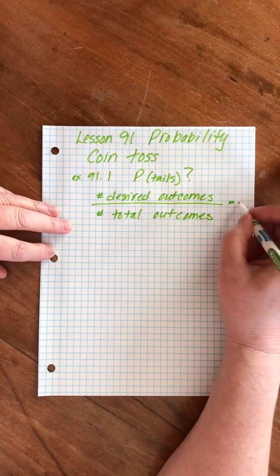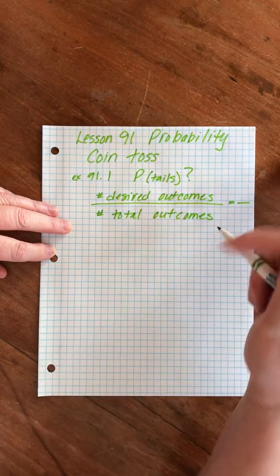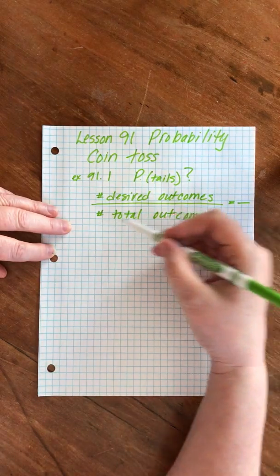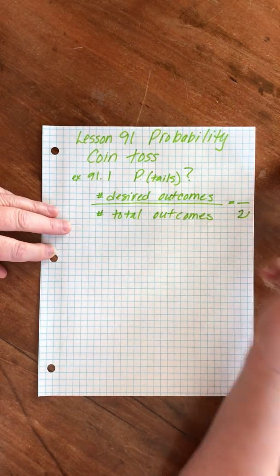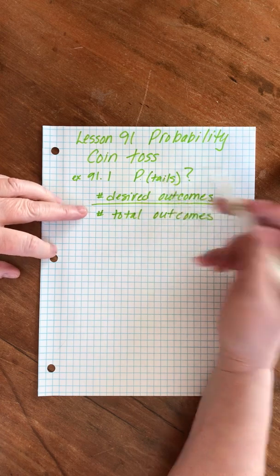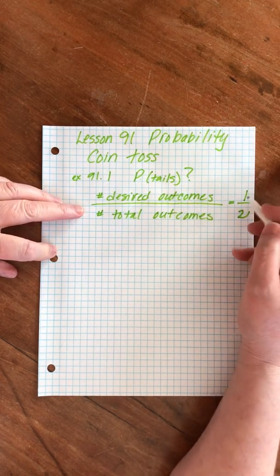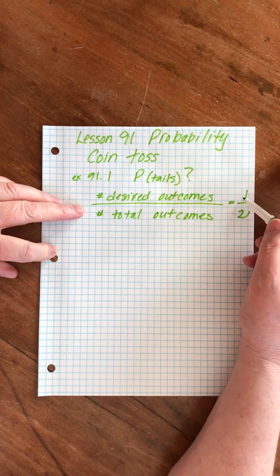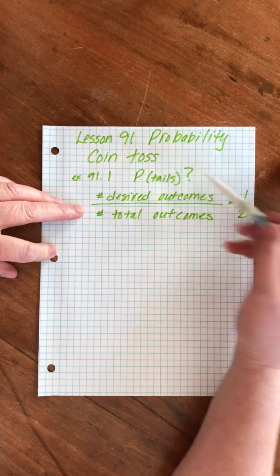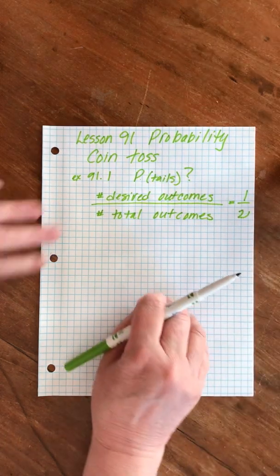When you flip a coin and you're hoping to get tails, there's only one outcome that you want. Well, let me do the other part first. When you flip a coin, there's two things that can happen. You can get heads or you can get tails. So there are two total outcomes. The only one you want, though, is tails. So the probability of tossing a coin and it coming up tails is 1 out of 2.